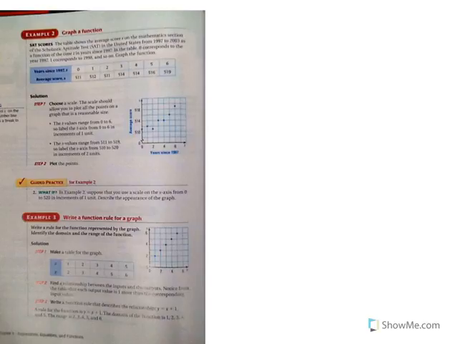Graph the function. So we've got the data right here, and we just have to figure out what the divisions are going to be and how we're going to write this up. Since 0 year is 1997, the second year will be 1998, 1999, and so on. So the x values, the horizontal values, in this case t, are going to range from 0 to 6, because that's the number of years there are.